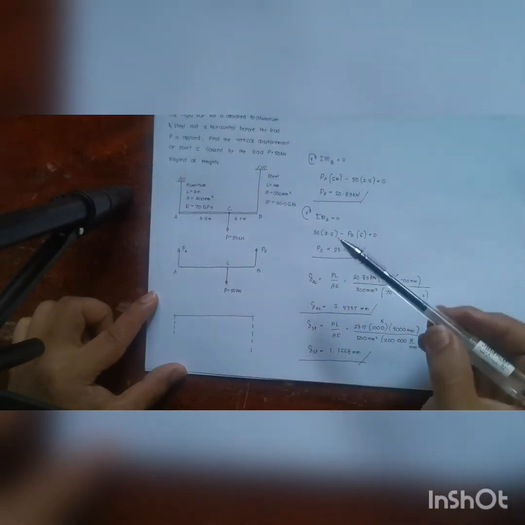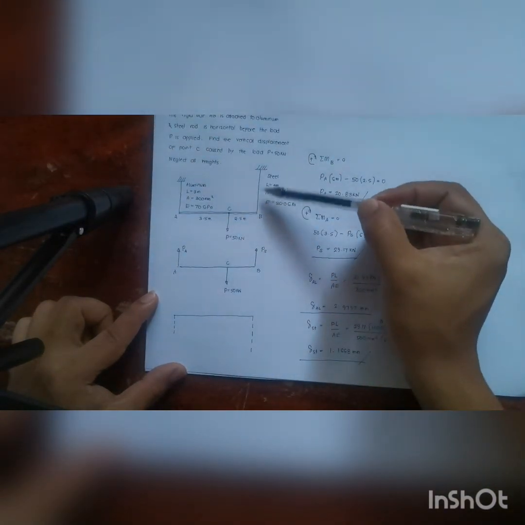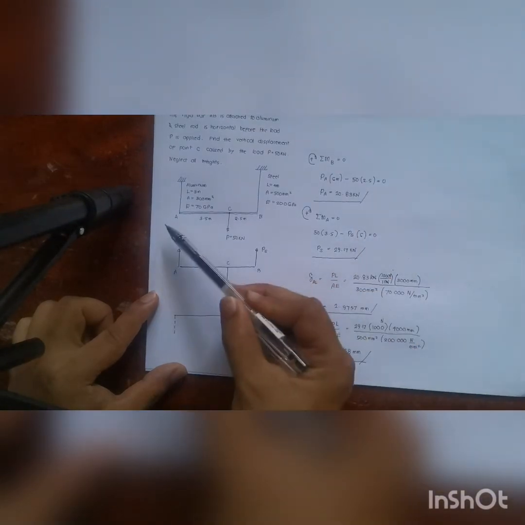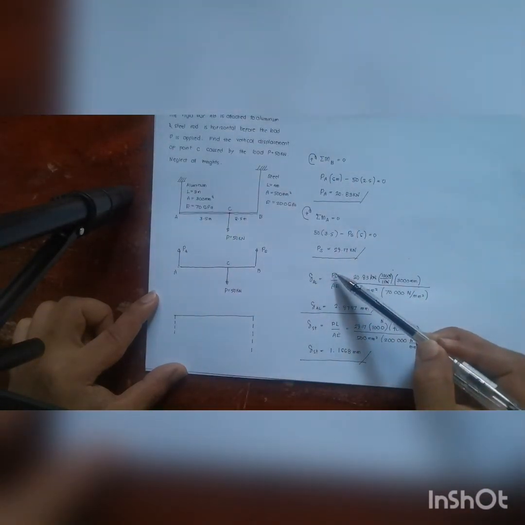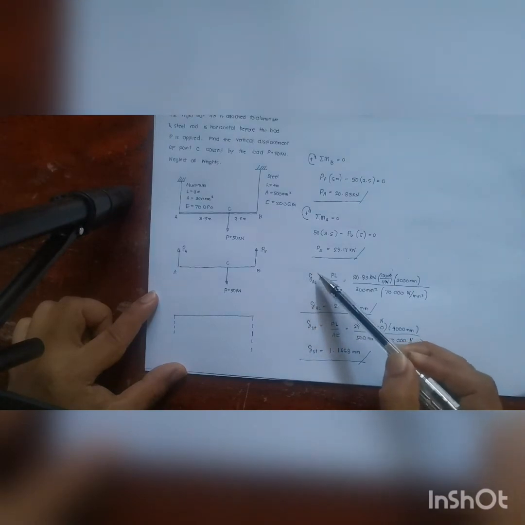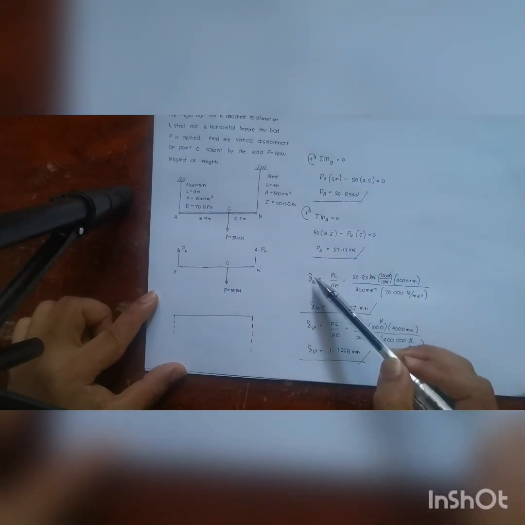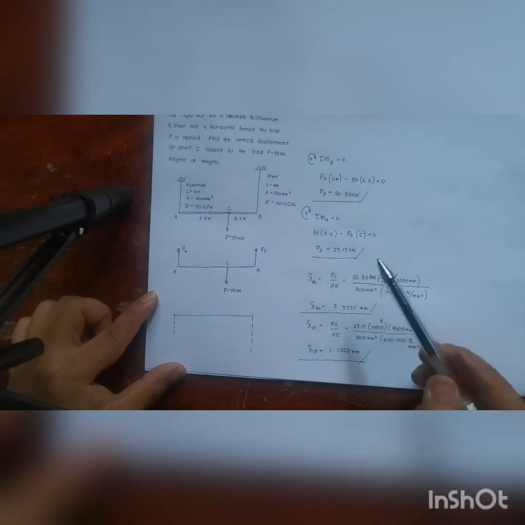So, yung tendency nun, mas malaki po yung load na makikerry niya, compared to aluminum. Pag mas malaki po yung load dito, mas malaki din yung value ni deformation, since that is directly proportional to each other.